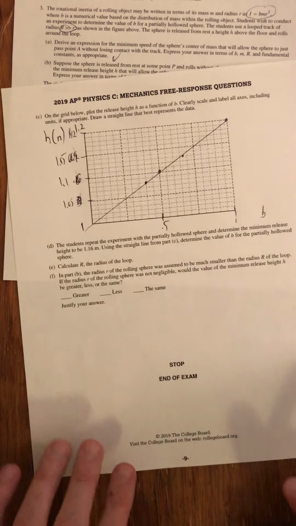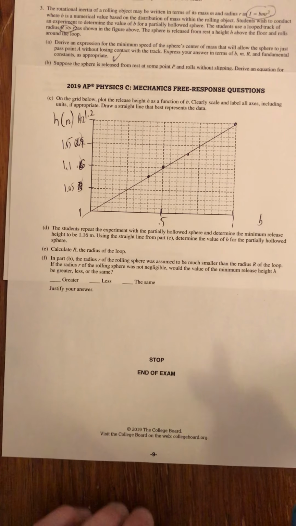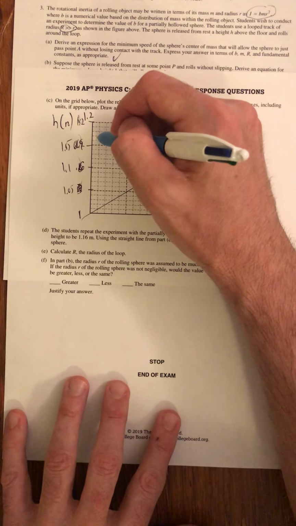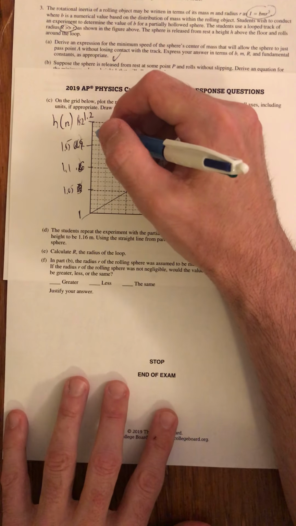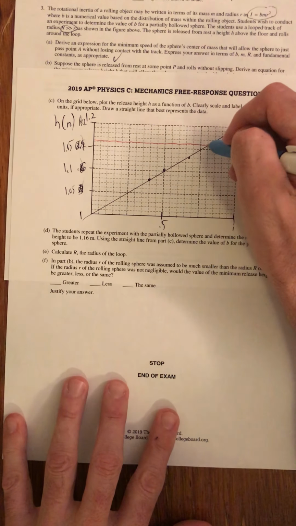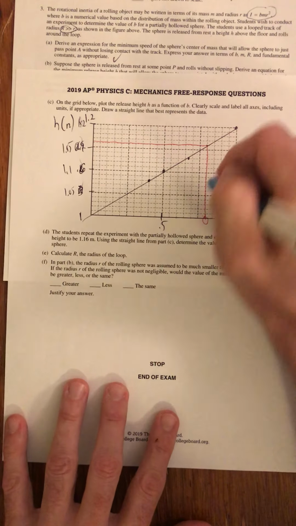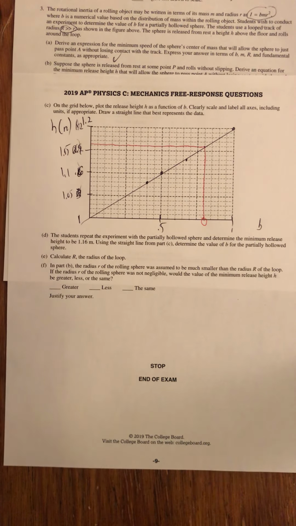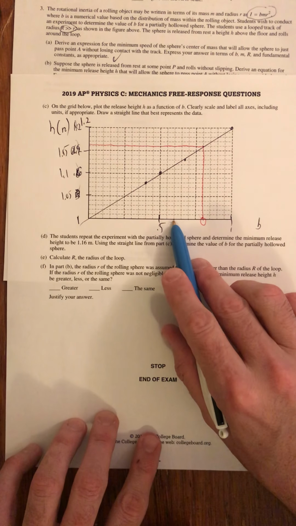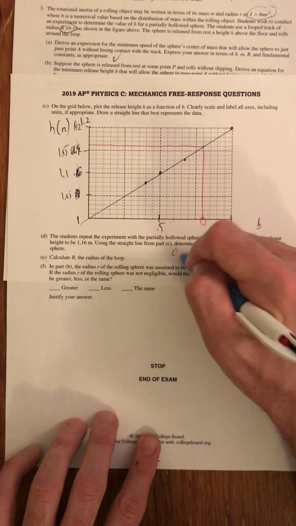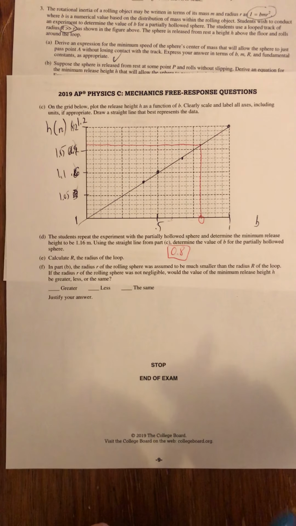Great. That's terrible. Students repeat the experiment to find b for the partially hollow sphere. So 1.6, we're just going to interpolate across here and go down to there. Great, so that is 0.6, 0.7, it's literally 0.8. Okay, 0.8, that's my answer. Now calculate R, the radius of the loop.